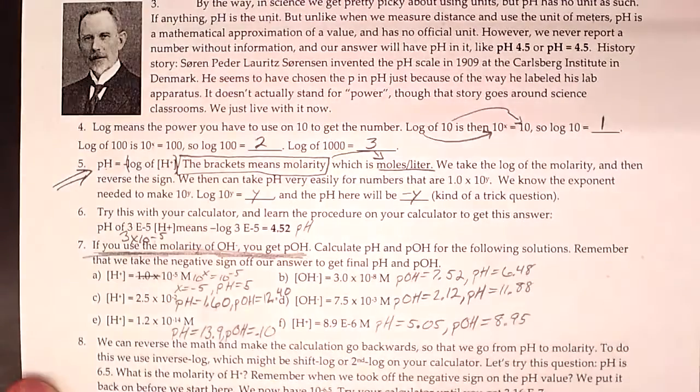I would try the rest of these. See if you agree with those answers. If you think I got something wrong, you can email me. Sometimes I make a mistake.